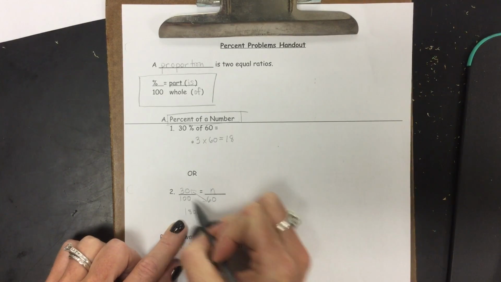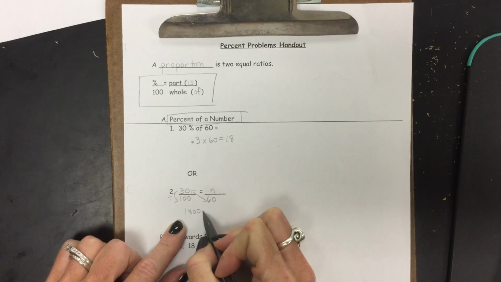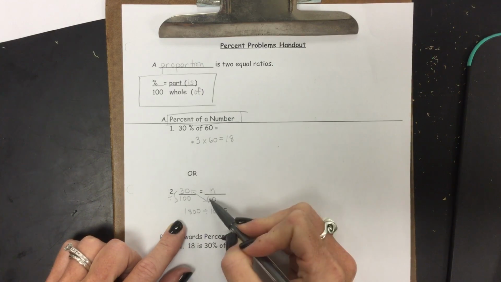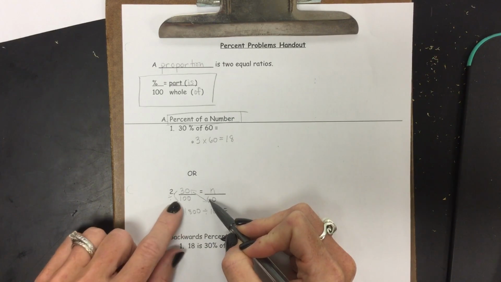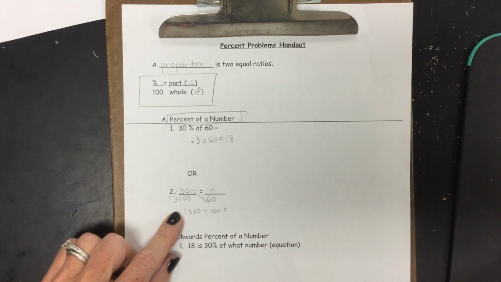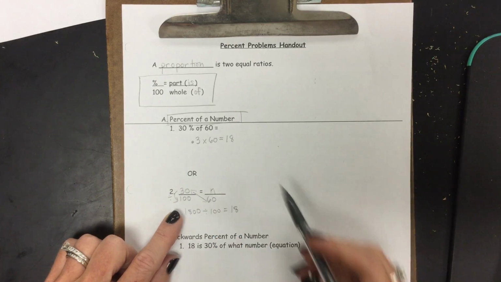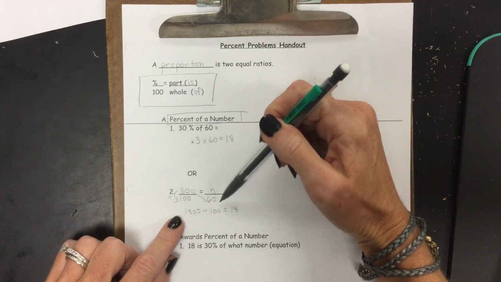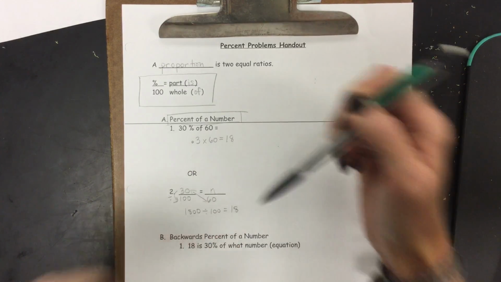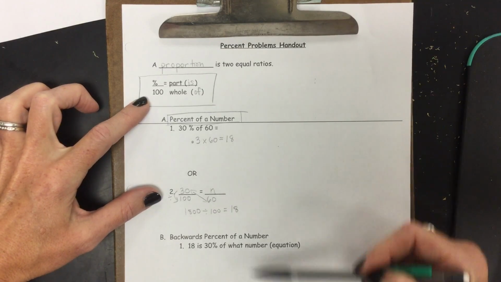And then we divide it by the other number. So we take the top times the bottom, get 1,800, and divide it by 100, and we get 18 that way. Okay, this way will work with either type of problem.